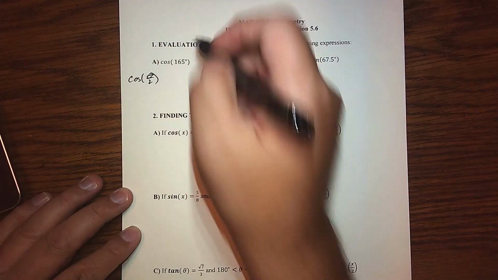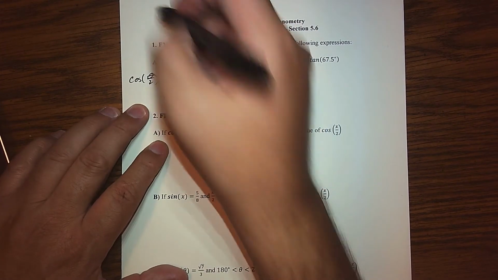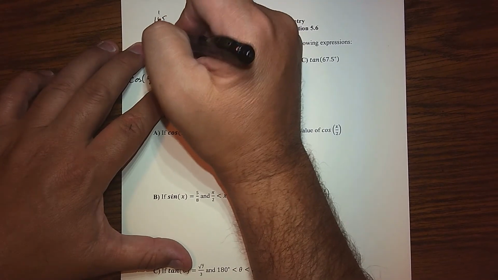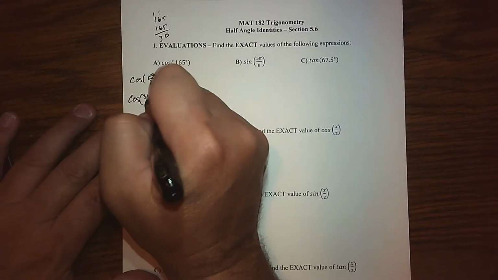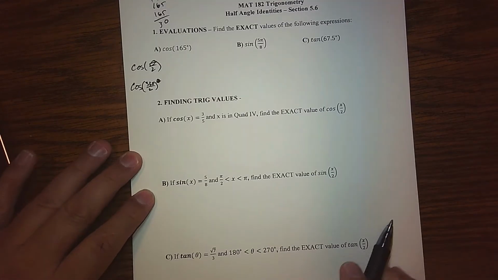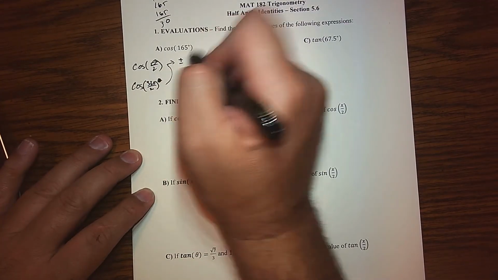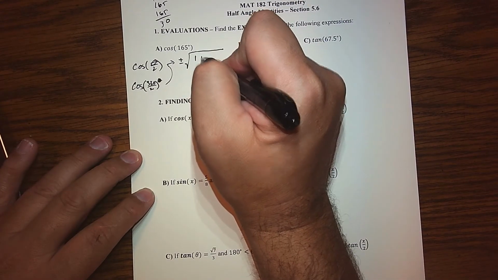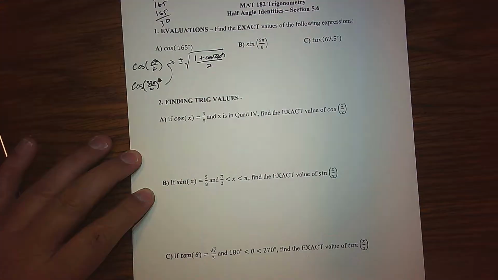If we took 165 and doubled it, we get 330. So we're basically looking at the cosine of 330 divided by 2. That's another way to write 165. Now that I have this, this is plus or minus the square root of 1 plus the cosine of 330 degrees all over 2.